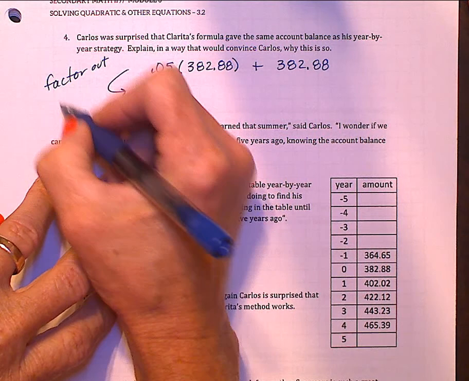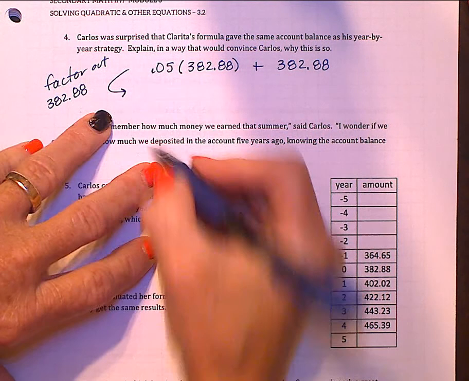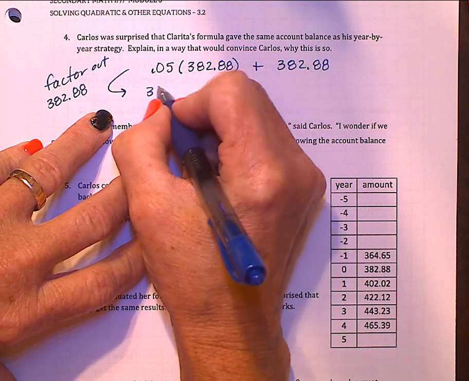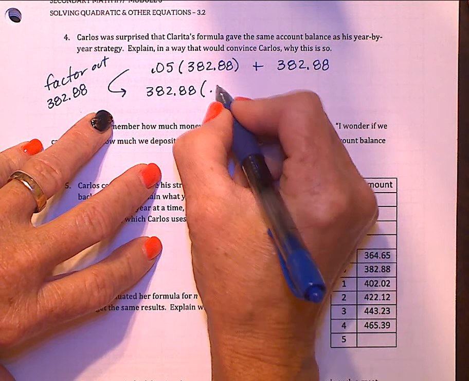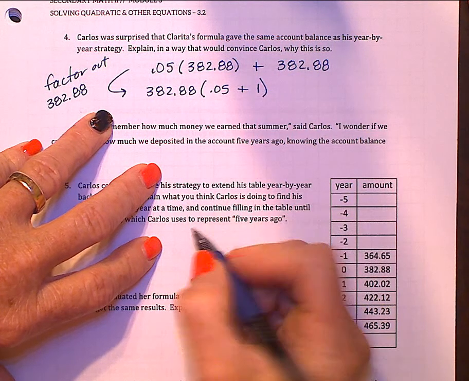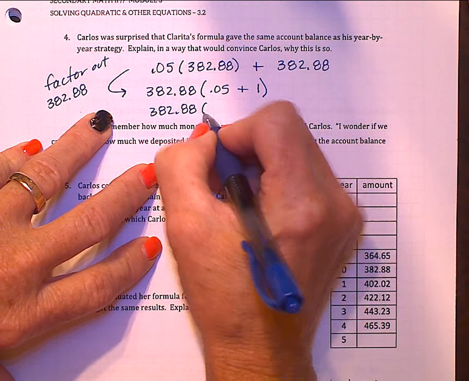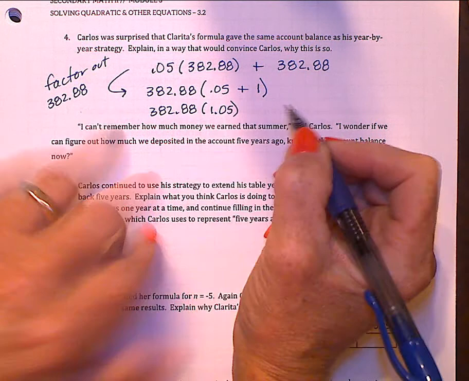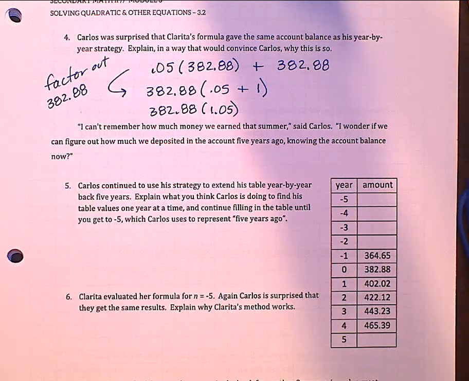Factor out that 382.88, and that's going to give us 0.05 plus 1, which is 382.88 times 1.05. That's where the 1.05 is from that Carlos couldn't see.